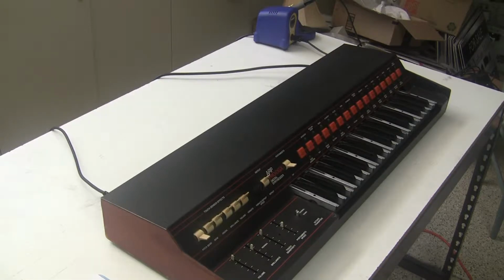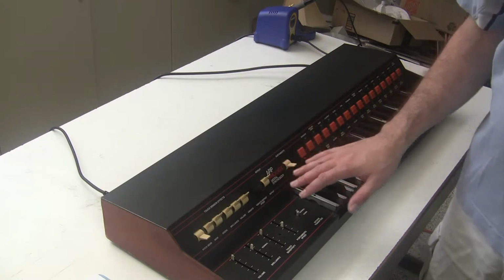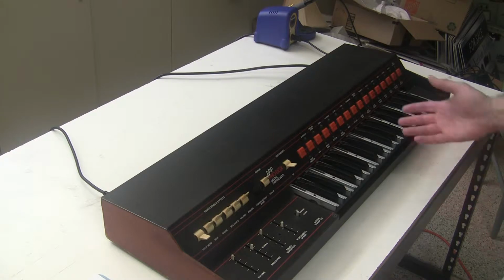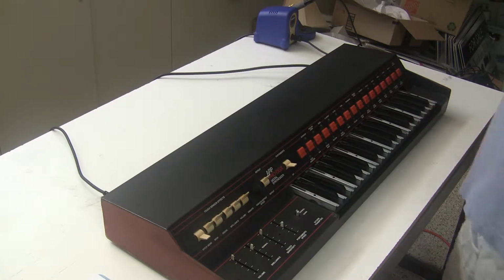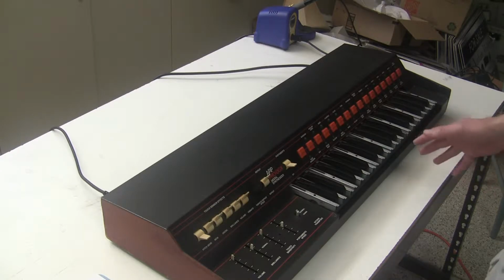So I thought I'd give a brief technical overview of the Pro DGX so you can see what's inside and kind of how it works. This ARP Pro DGX is probably from 1978. I haven't looked too closely. The last one I did was from 78, but it was made up until about then, 78, 79. But it's based on the original ARP Pro Soloist from 1972.